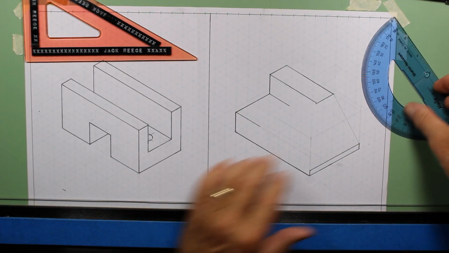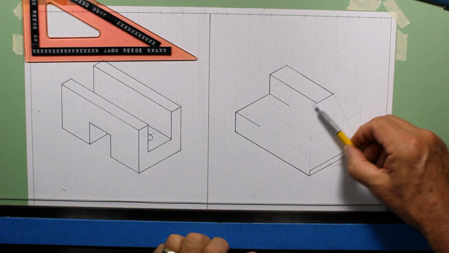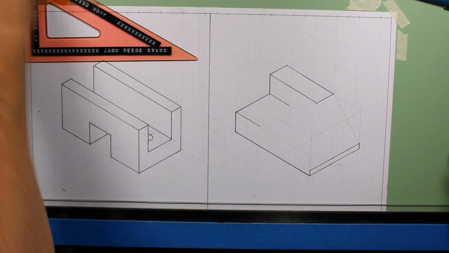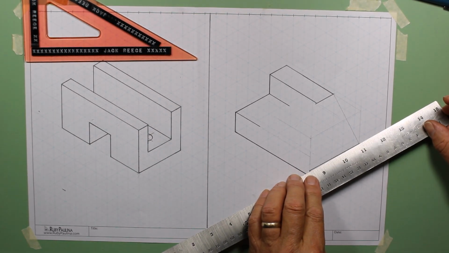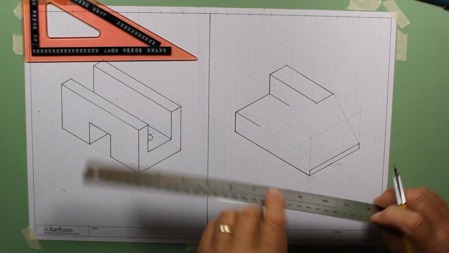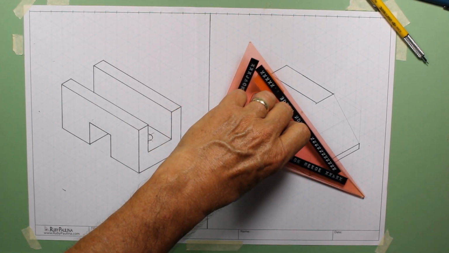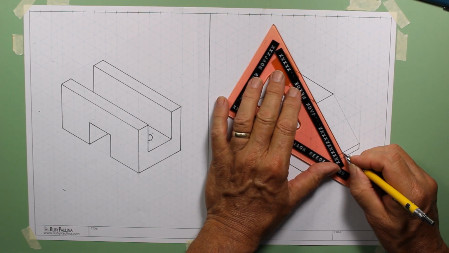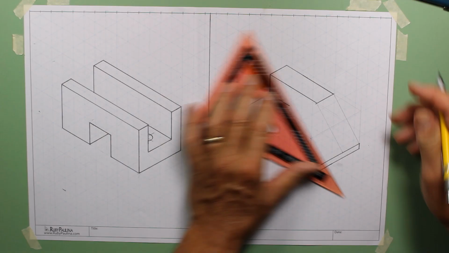Well, I'll tell you what, I think we can actually draw things across here, because we know this is 7/8 of an inch across here. So from this point, we could measure the 7/8 and connect those two with a construction line. Okay.